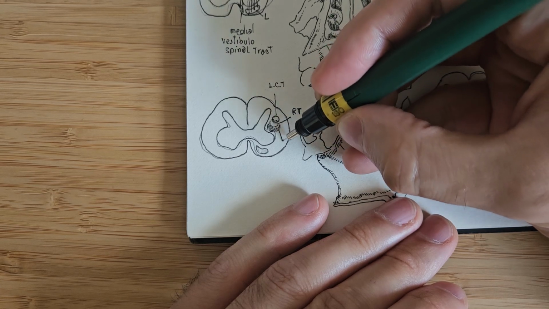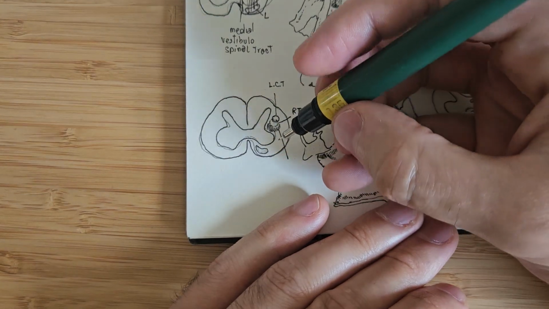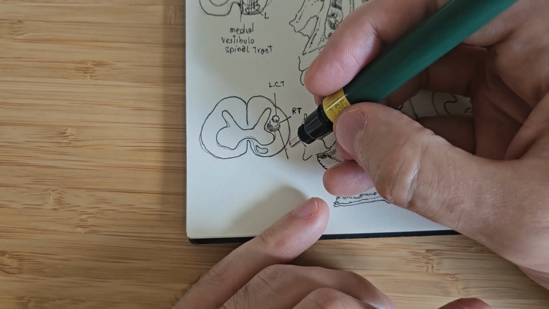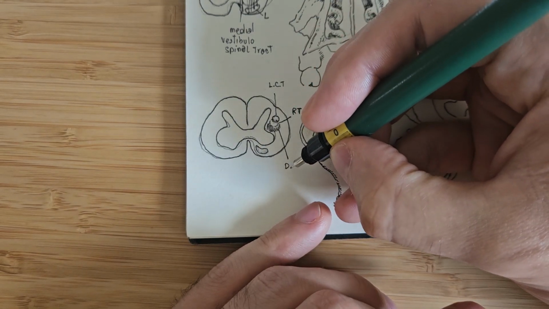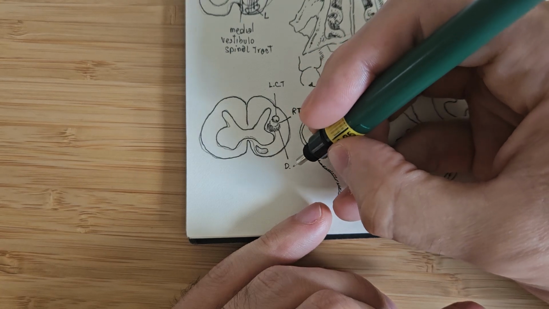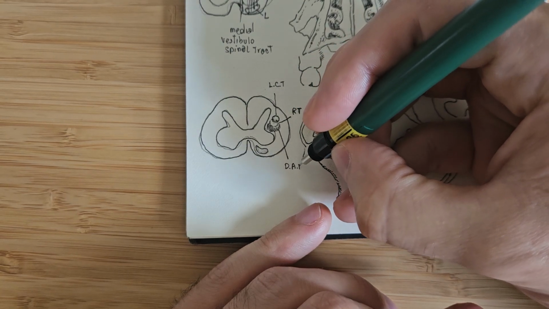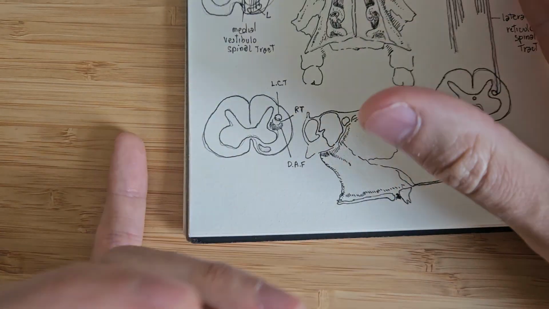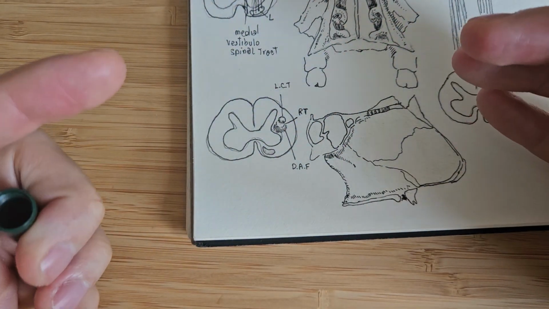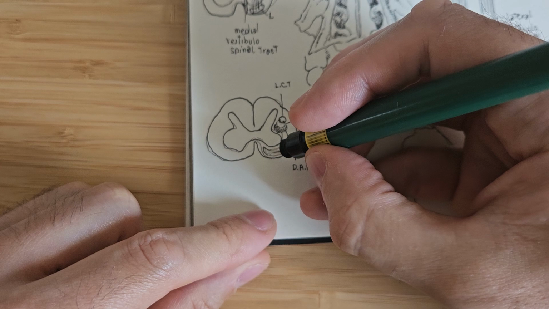And this one is the descending autonomic fibers in the lateral funiculus. I'm gonna put descending autonomic fibers, DAF. Okay, this might not be standard, guys. I'm just doing this in order to be more dynamic for your study.